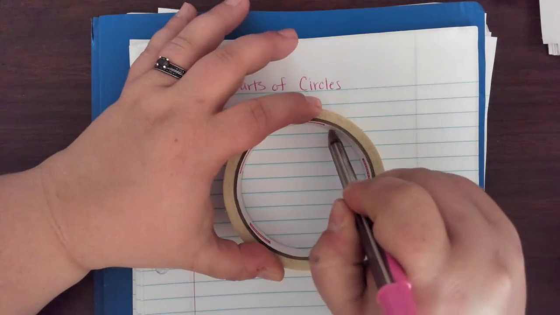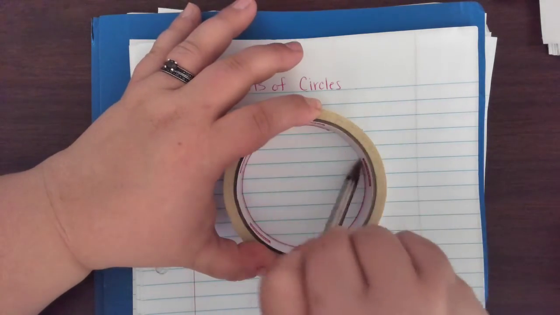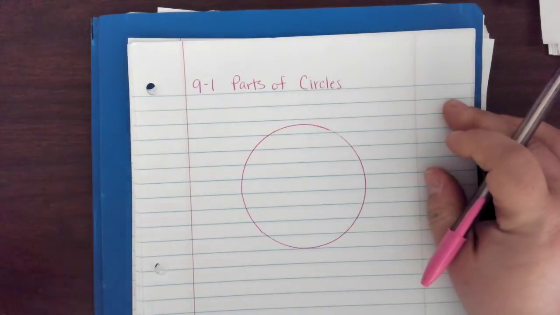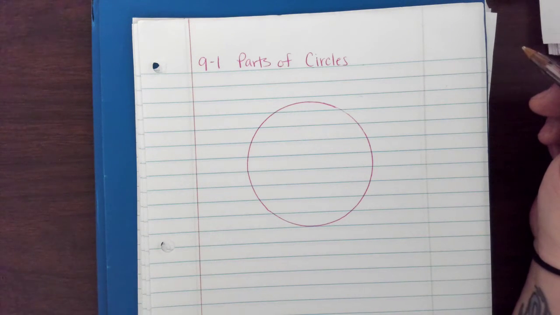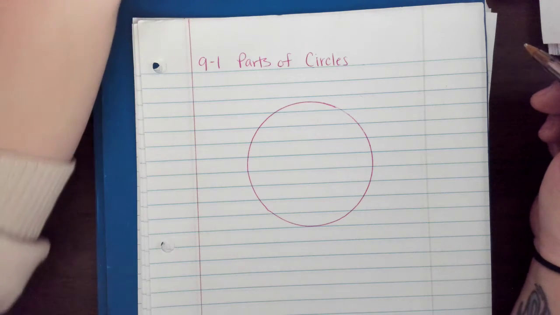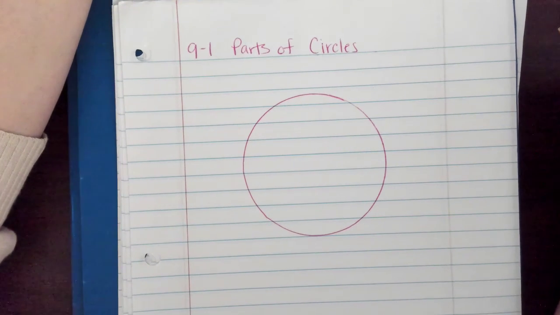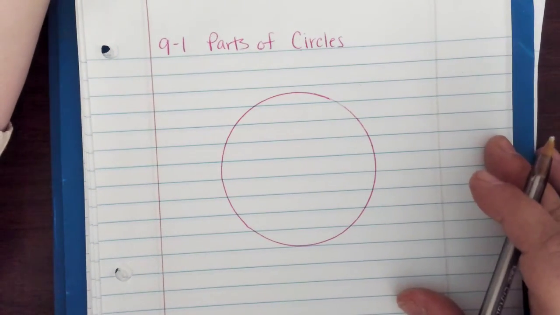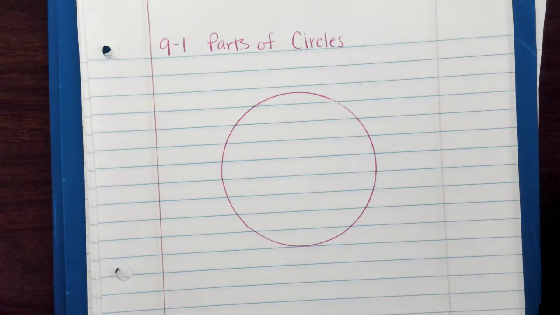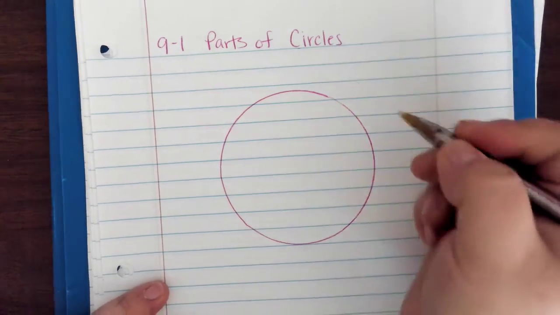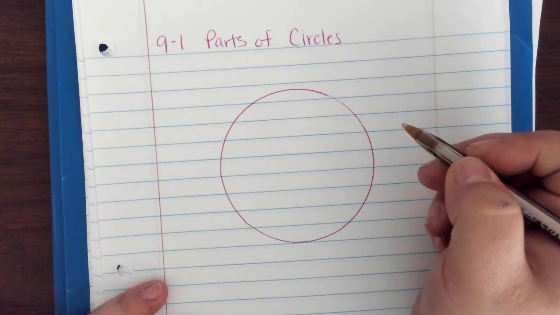Okay, so the first thing that we're going to do is make a circle. And if you, like me, are not super awesome at drawing circles by yourself, use something to make one. I would rather have a nice-looking circle so that we can use the vocabulary on it and do it nicely than have a wonky circle and not know what we're talking about.